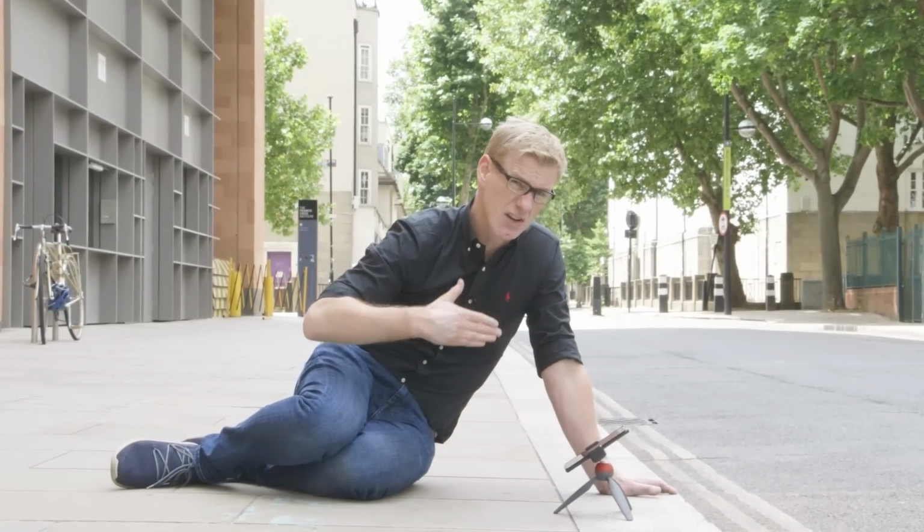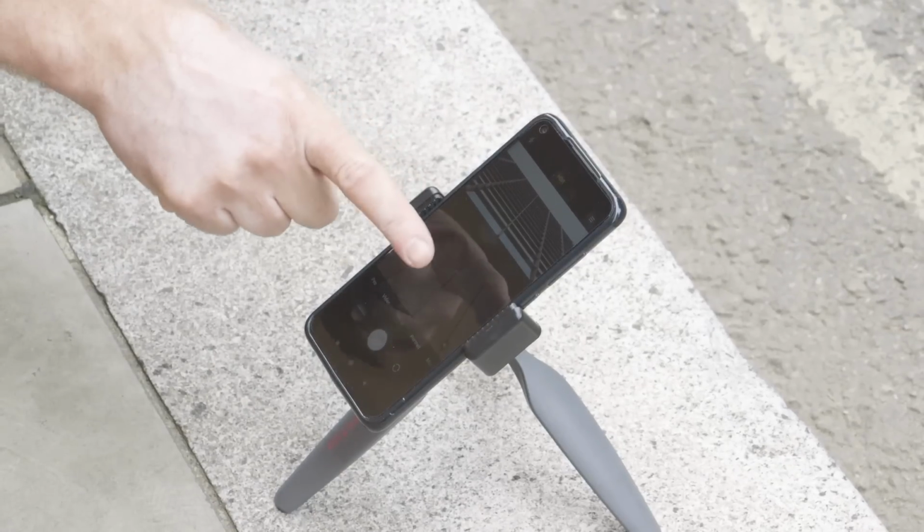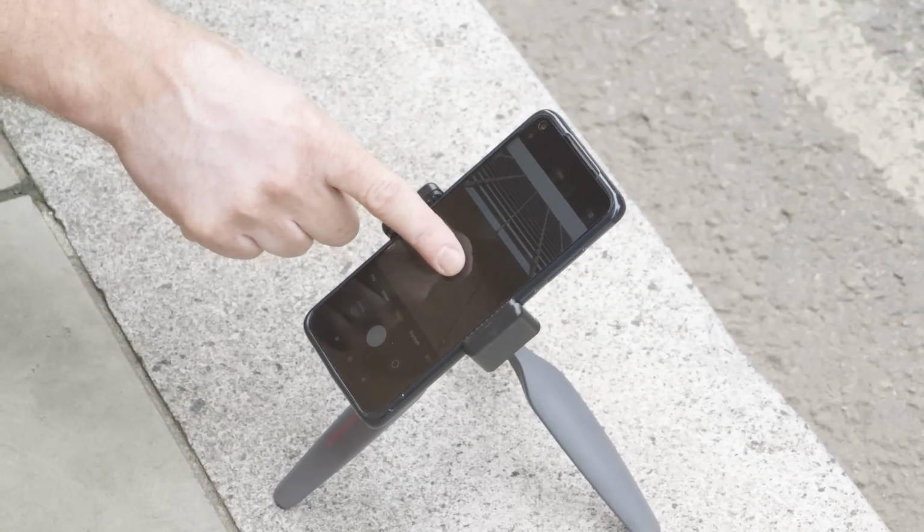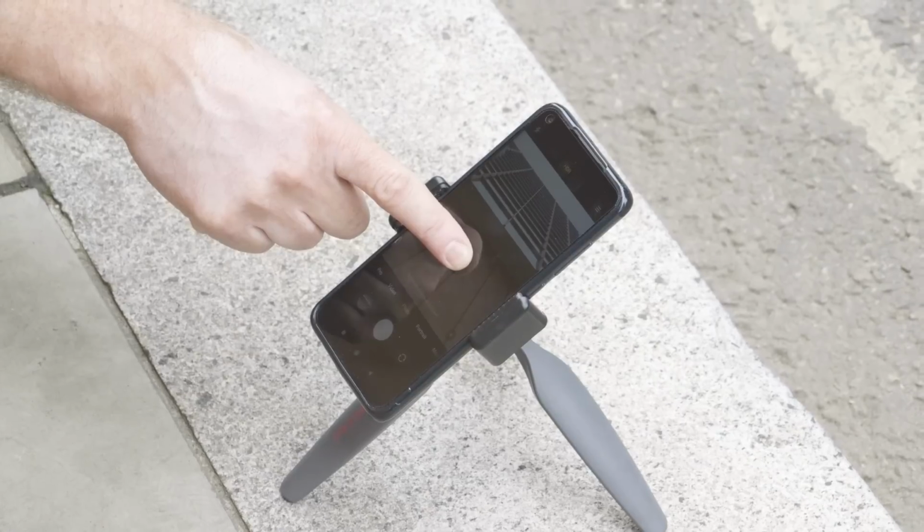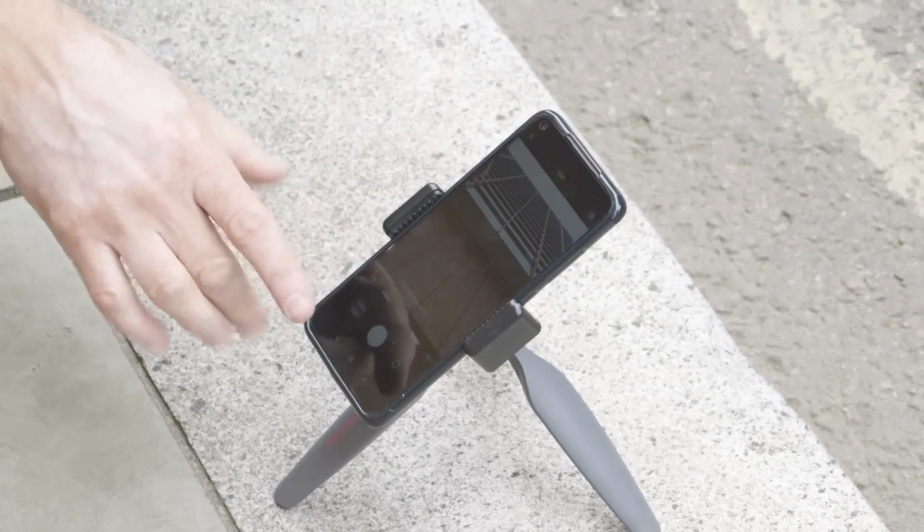The phone might try and hunt for focus a little bit, so let's stop it from doing that by tapping and holding. There we go. Focus is locked, as is exposure.